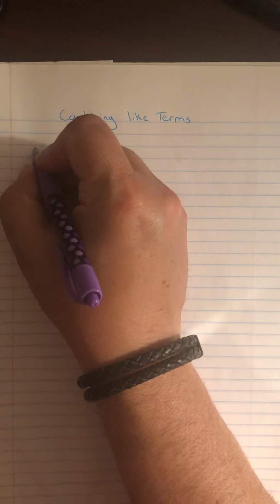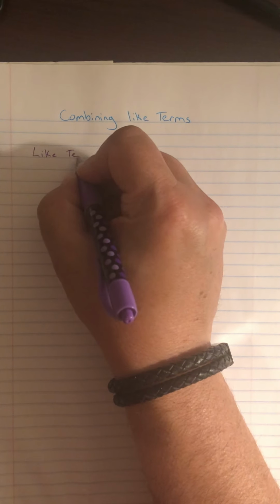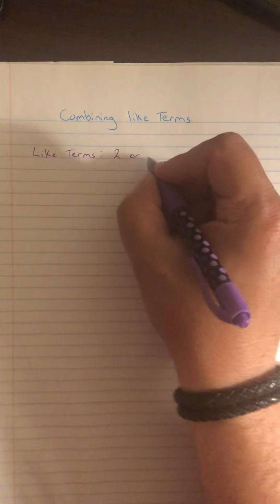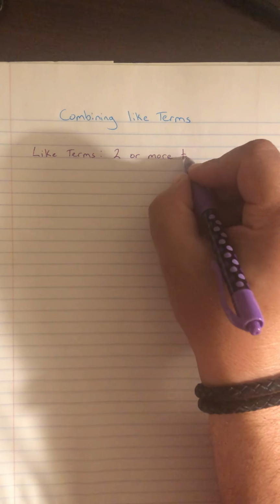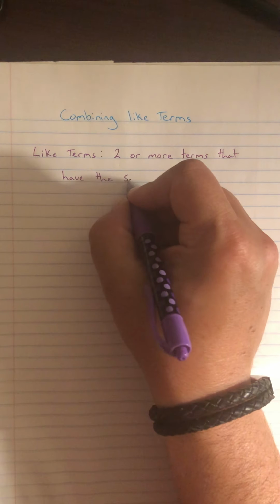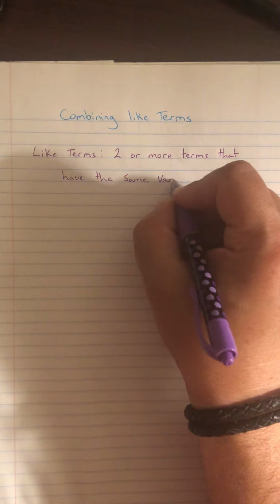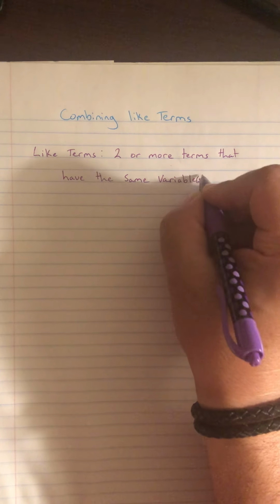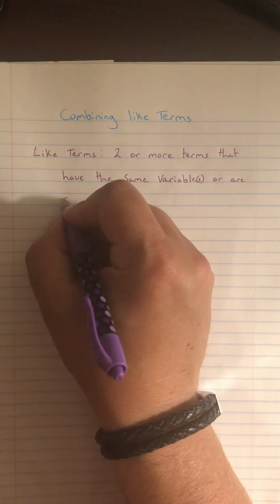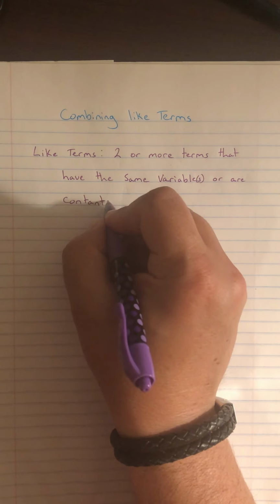When we're talking about like terms, when we are combining like terms, the definition of like terms are two or more terms that have the same variable or variables, because they can have more than one, or are constants. So what we have to do is we're going to look for matches.